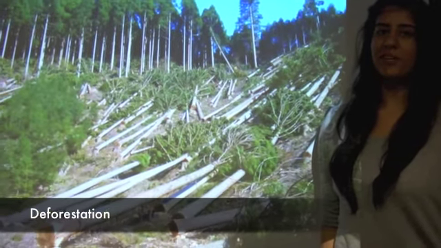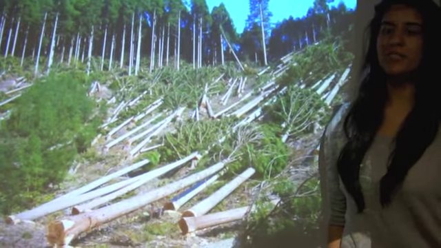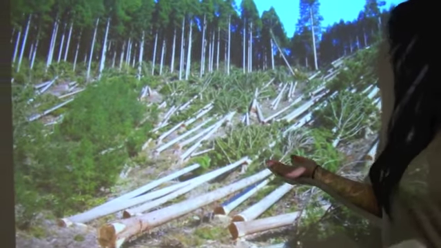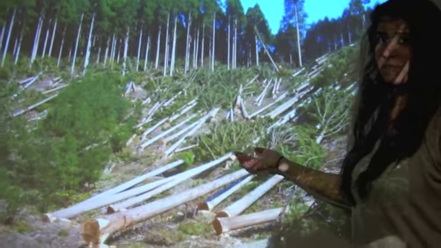Deforestation is the clearing or logging of forests without replanting. An example of this is here, clear cutting.